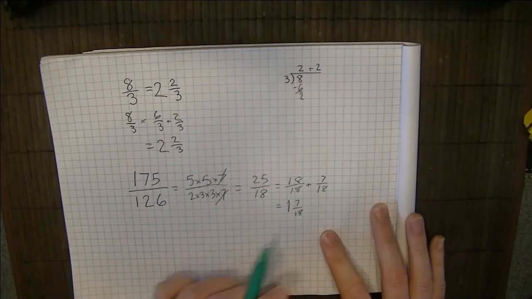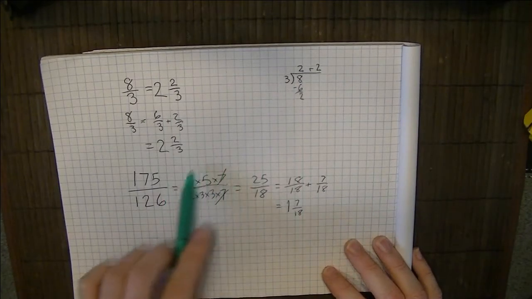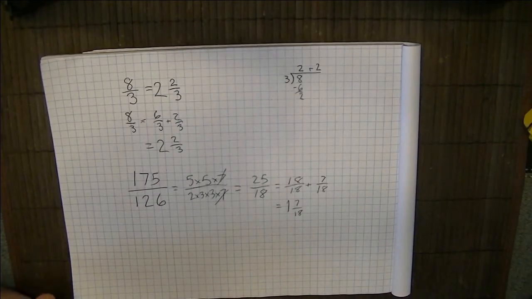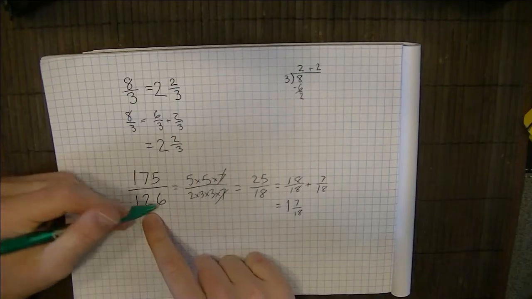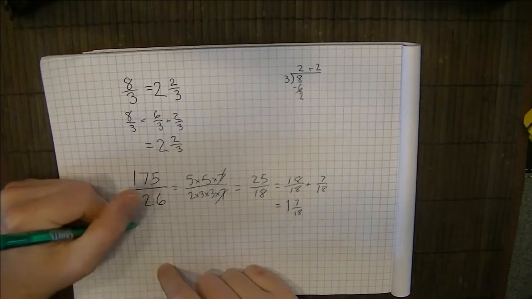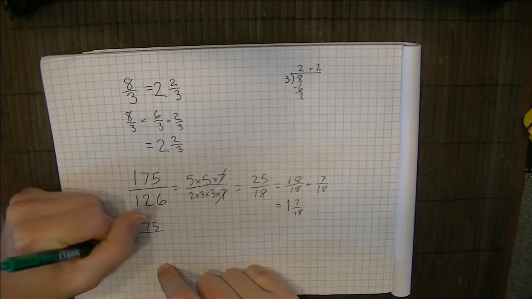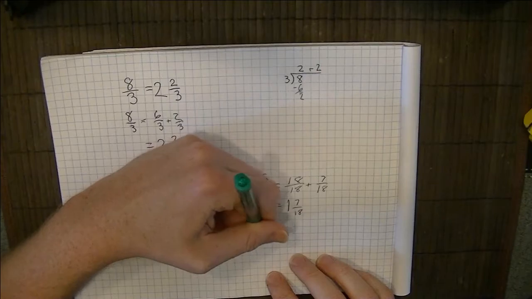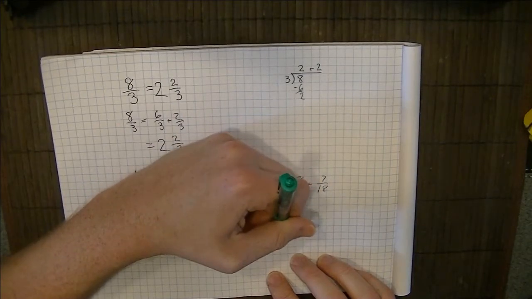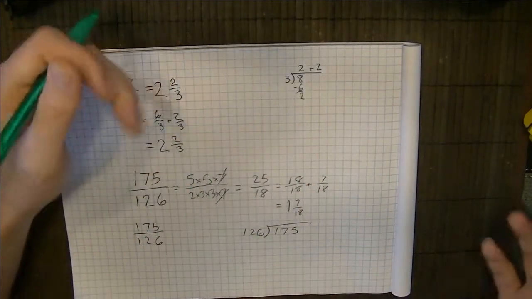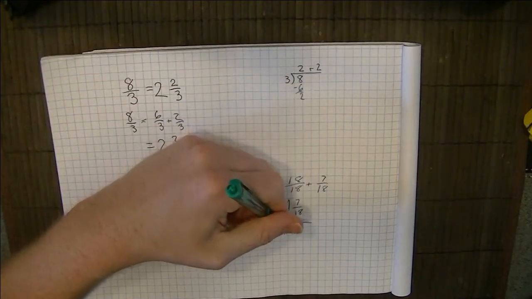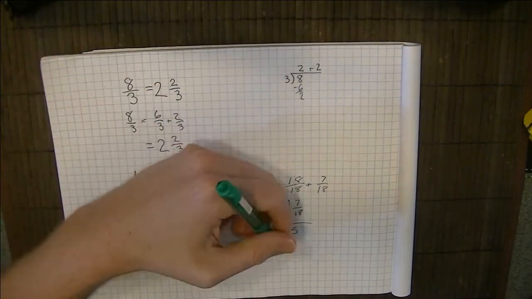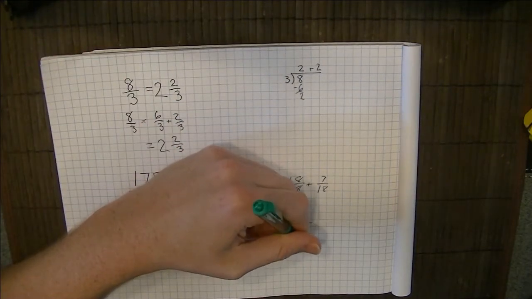Now, okay, that's good. Let's say that you're a little bit worried about this prime factorization. Okay, not a problem. We would just have to start from scratch here. So 175 over 126, and I'm asking the question, hey, 126 goes into 175 how many times? Well, it's still 1, right? So 1 times 126 is 126.